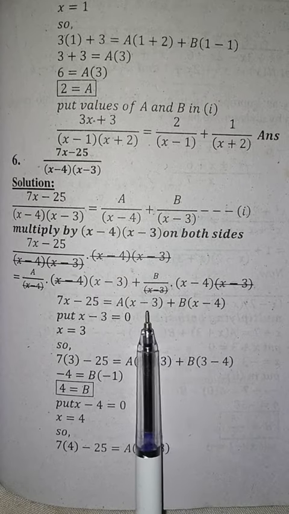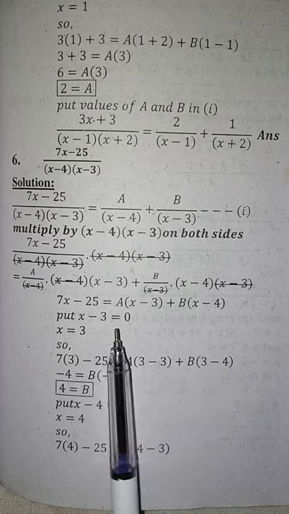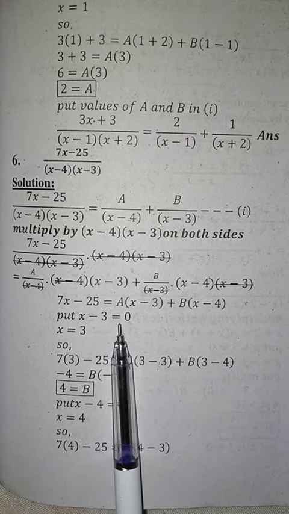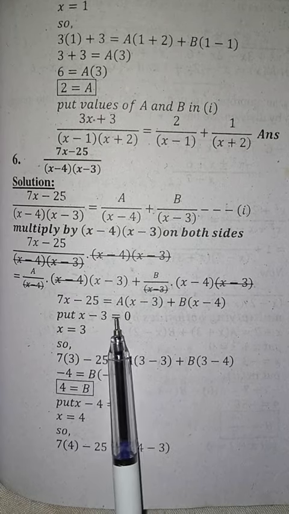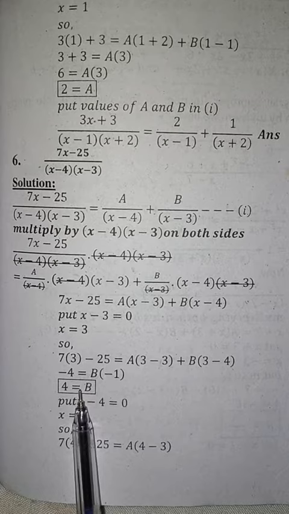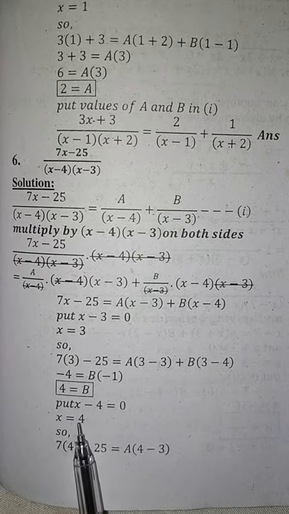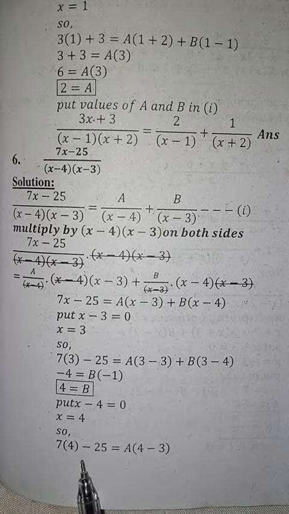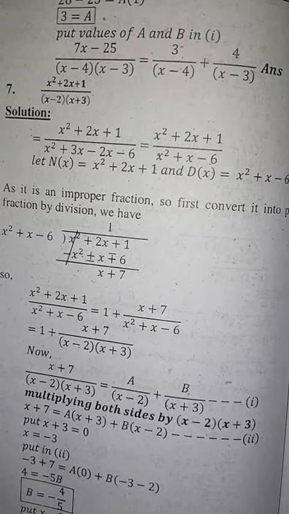Now, from here we can get two values of x by equating x minus 3 and x minus 4 equal to 0. So first of all, by equating x minus 3 equal to 0, we get x is equal to 3. So put value of x is equal to 3 in equation 2, we get b is equal to 4. Now, from x minus 4 equal to 0, we get x is equal to 4. Now put value of x is equal to 4 in equation 2, we get a is equal to 3.